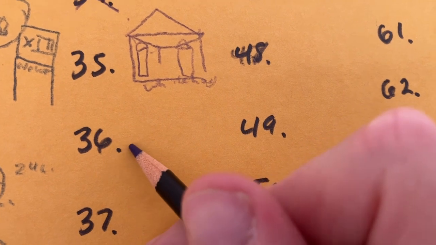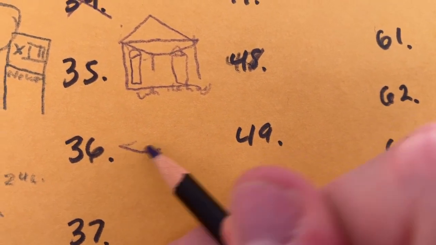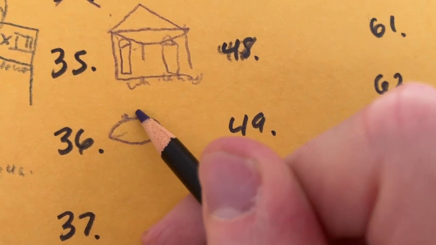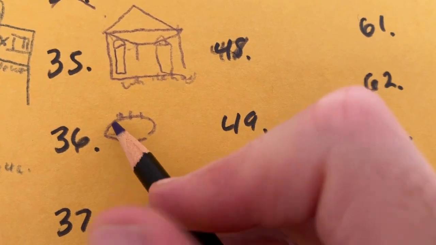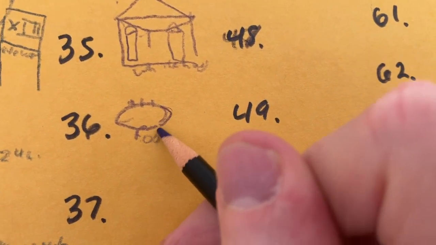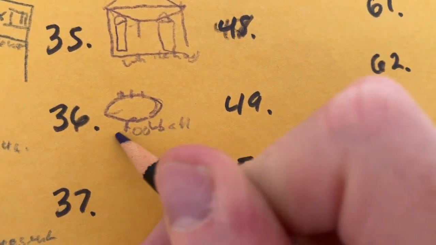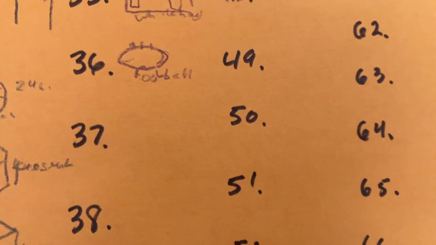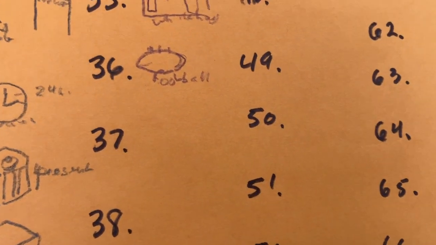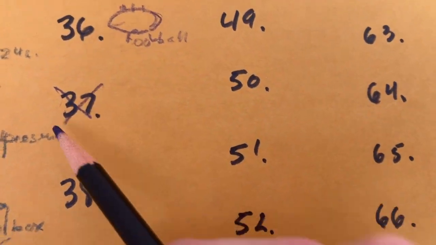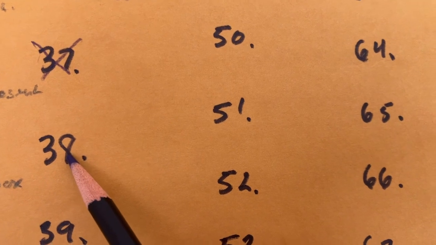36, I call it football. The reason why I call it football is there's 36 inches in a yard, and the only sport I know that uses yard lines the most is football, so that's what I use. Again, I'm not going to remember all these, so I'm going to skip 37. I just completely blanked out on it. 38 is another one.